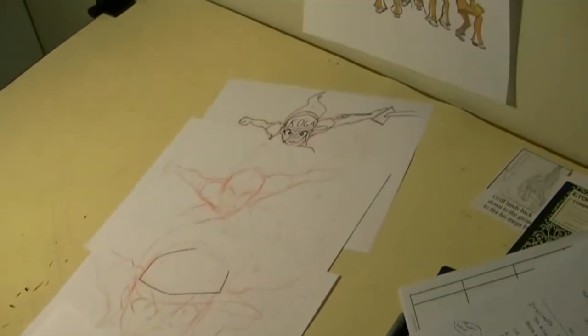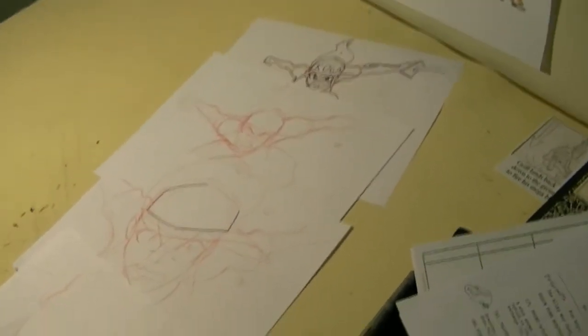Yeah, so right now what I'm about to do is sit down and ink these, and then we'll jump to the computer.